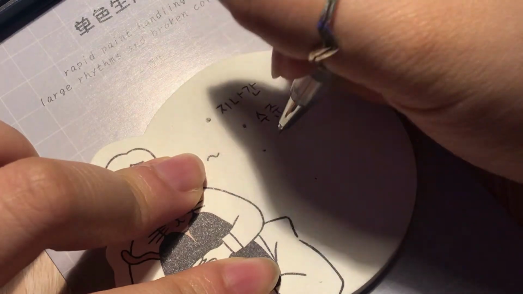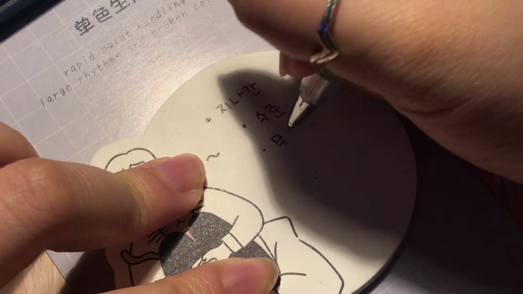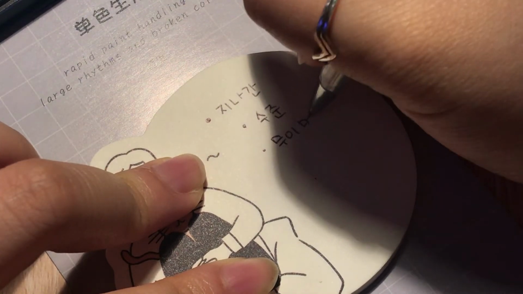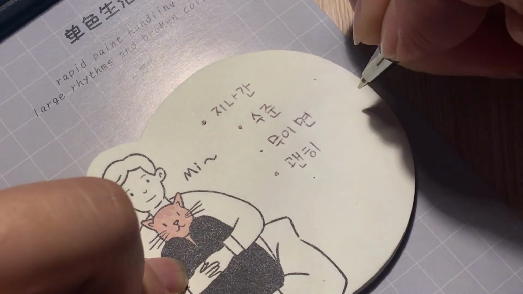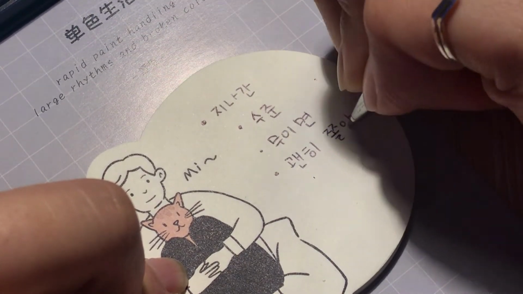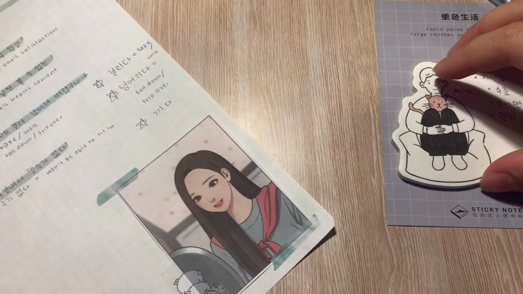So right here, I came across some words that I don't know, so I jotted all down on the sticky note. This way, you won't have to search up in the dictionary every single time, and you can do it all in one go later on.